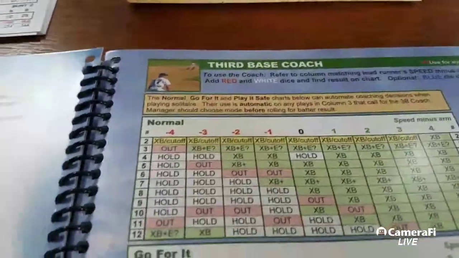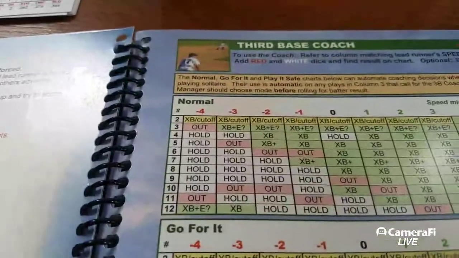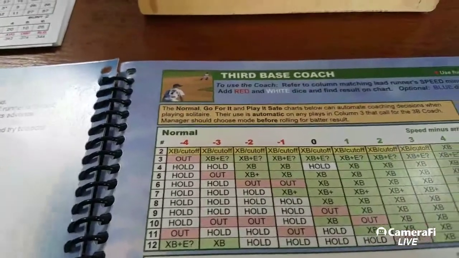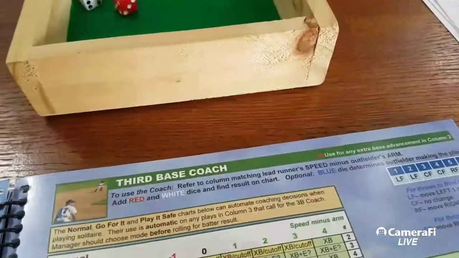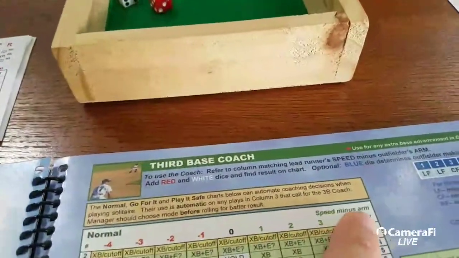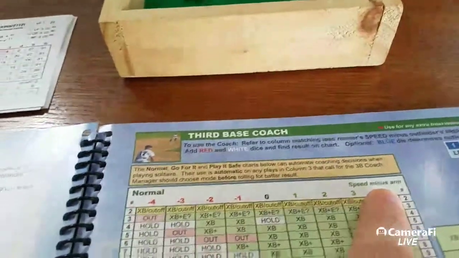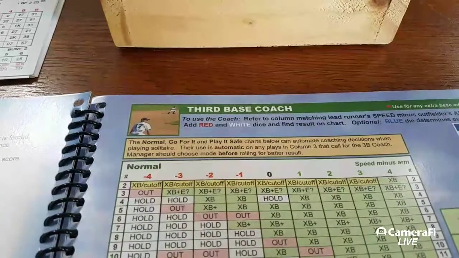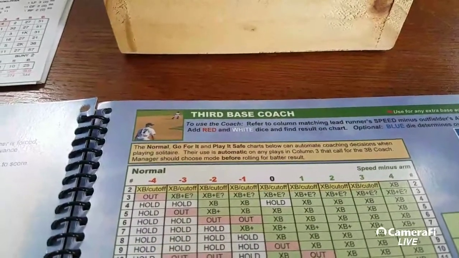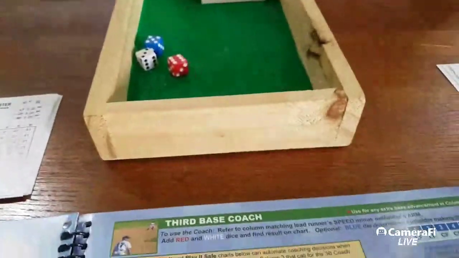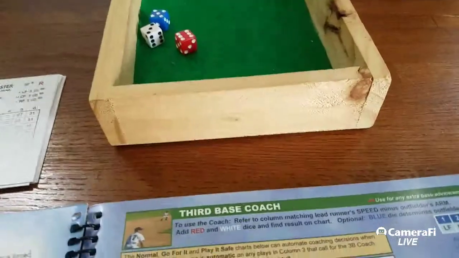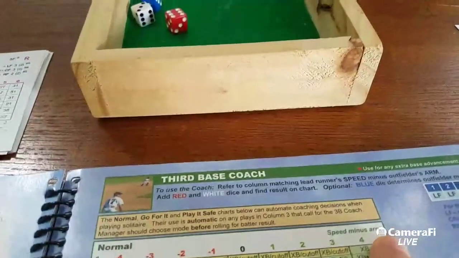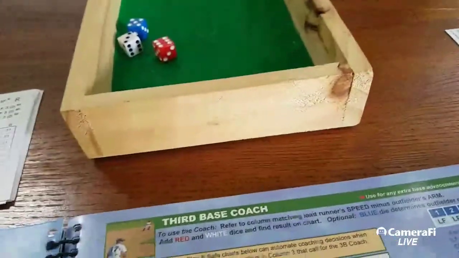The single went to left field, which means we're checking the left fielder's arm for the Phillies. That's Luzinski. His arm is a 3, so we're going to take the speed minus the runner's arm. The runner on second base was Del Unser, and if we pull up Unser's card, his speed is a 4. So we take the 4 minus the arm, which is a 3, and that gives us a +1.